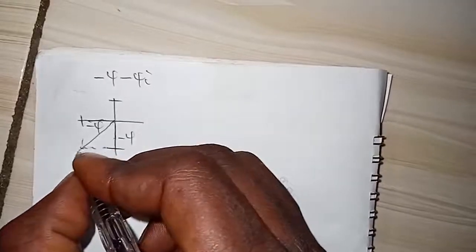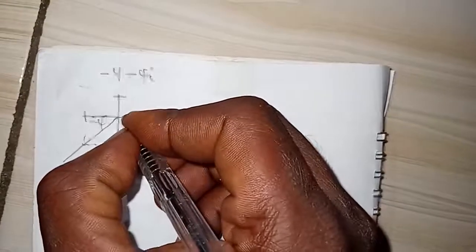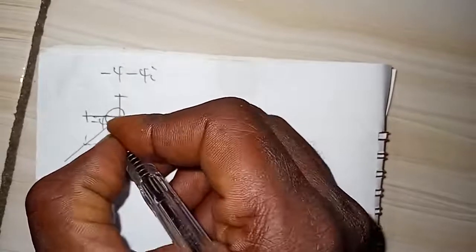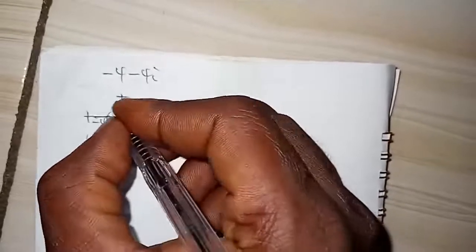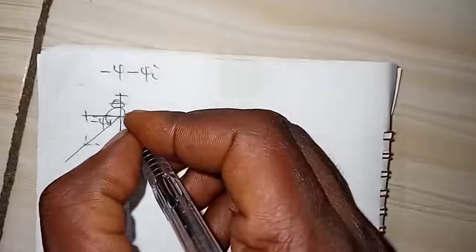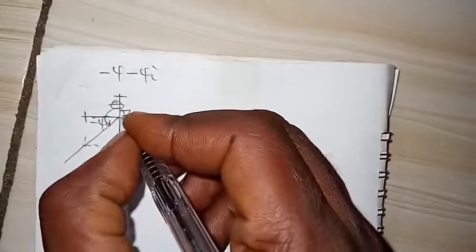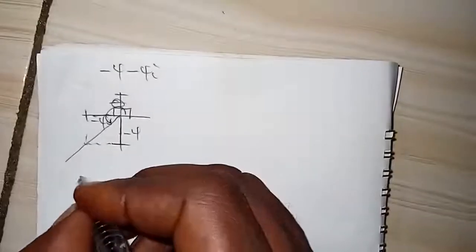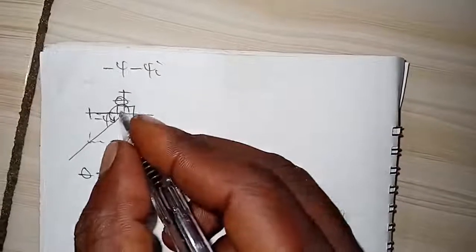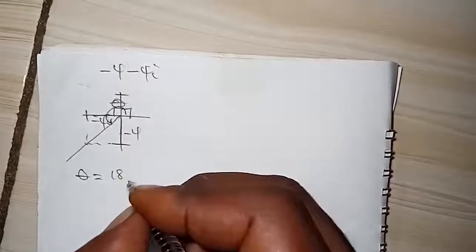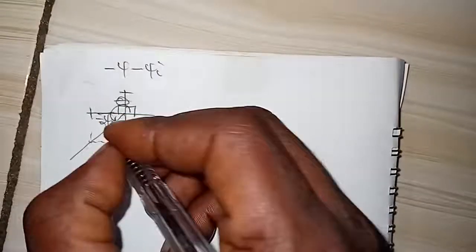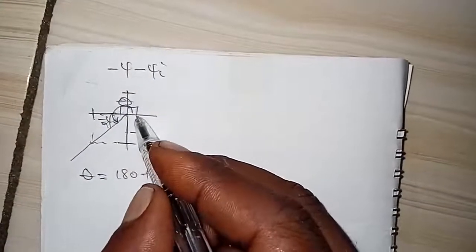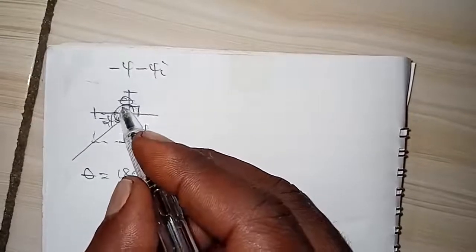We start from 0 to measure, and we get to this place. All of it is called theta. We know here is 90, here is also 90, but we don't know here. So theta is 90 plus 90, which is 180, plus alpha. Let's call here alpha.